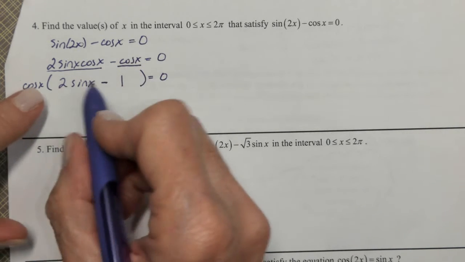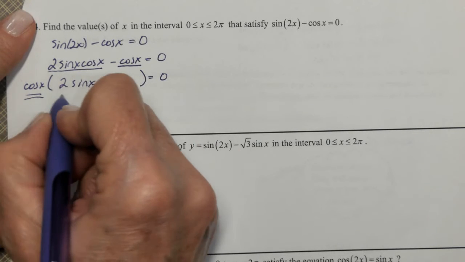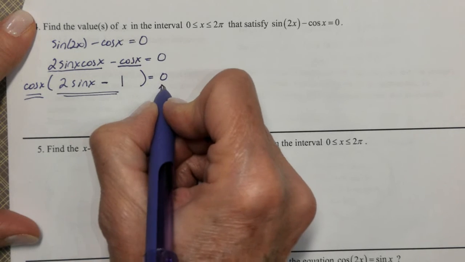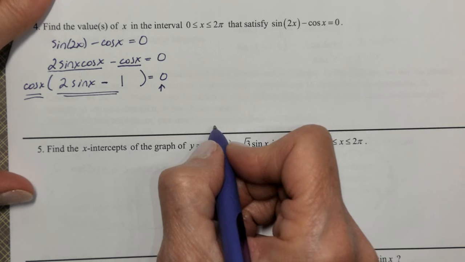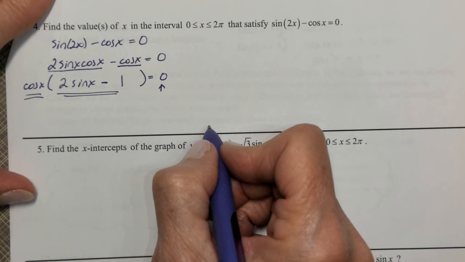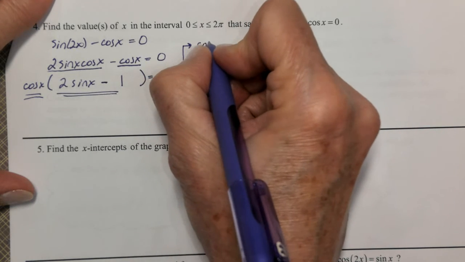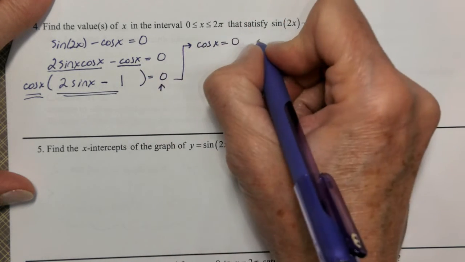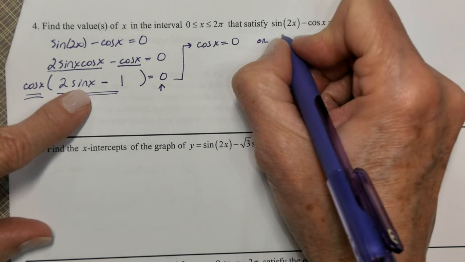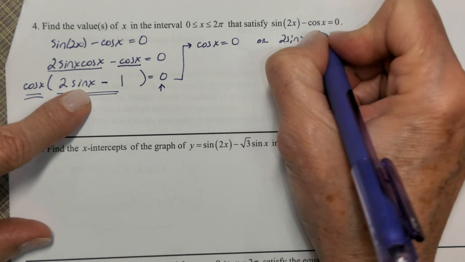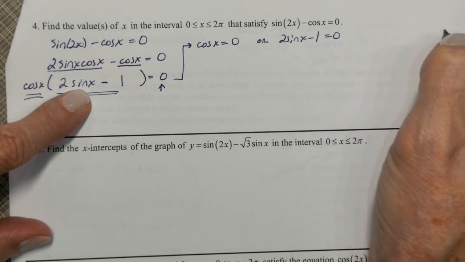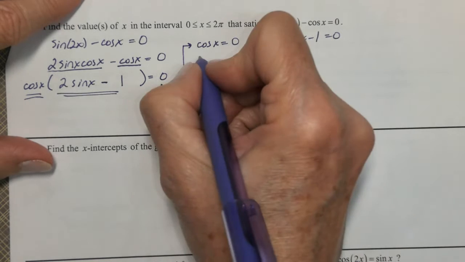Now I have two things being multiplied together to get 0. So that tells me that one of those two things, at least one of those two things, must be 0. So either cosine x is 0 or 2 sine x minus 1 is 0, right? Well, cosine x is 0.